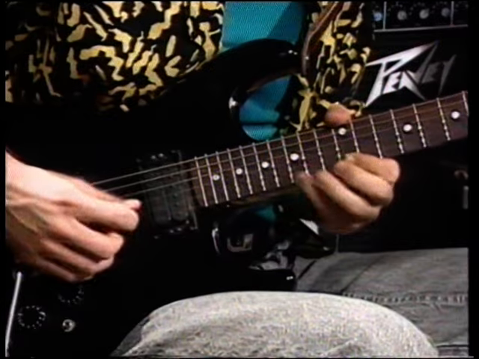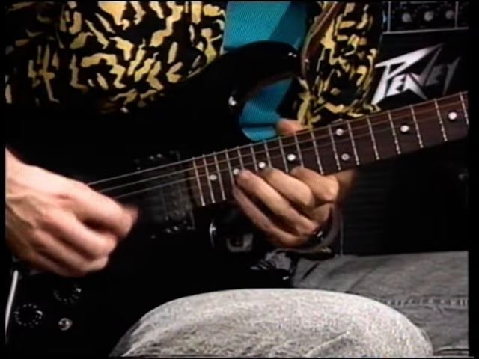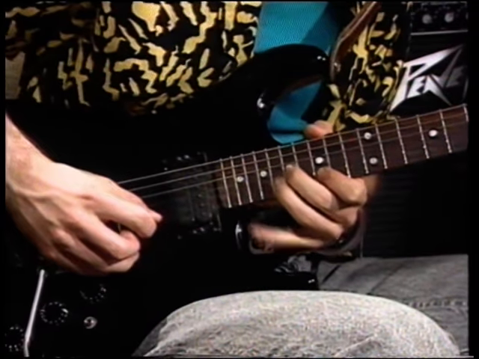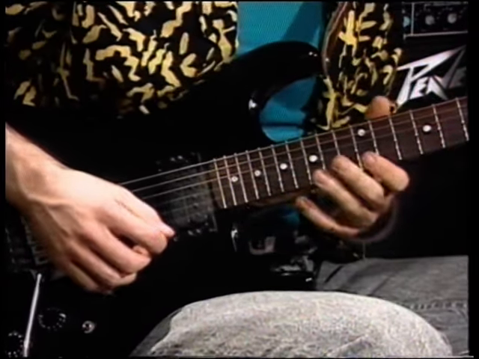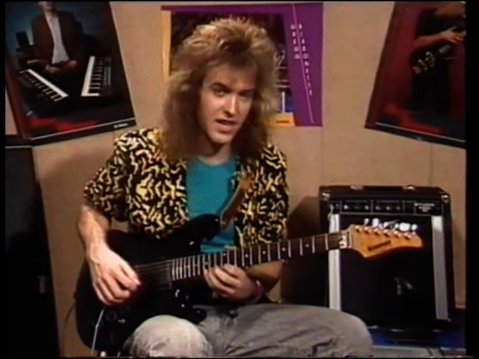Here's lick 15. That's a great combination of different techniques right there.